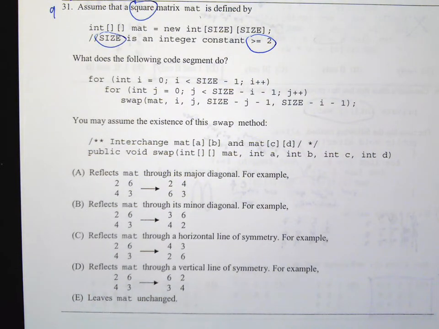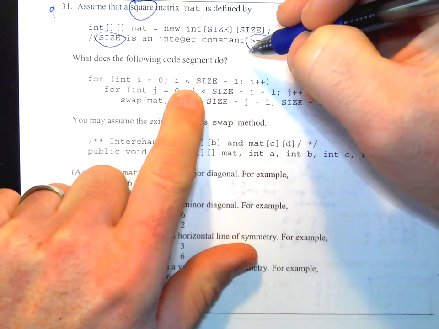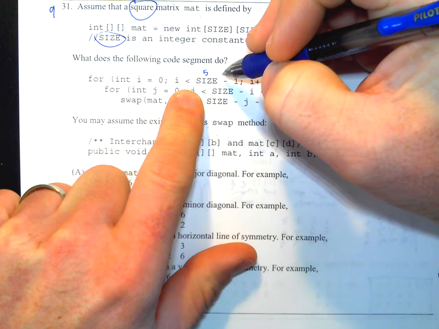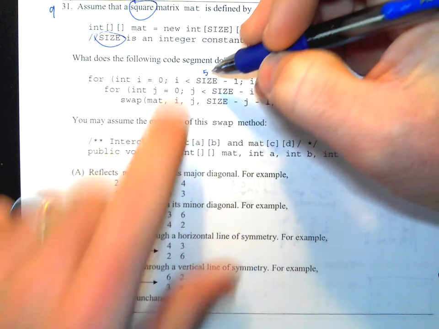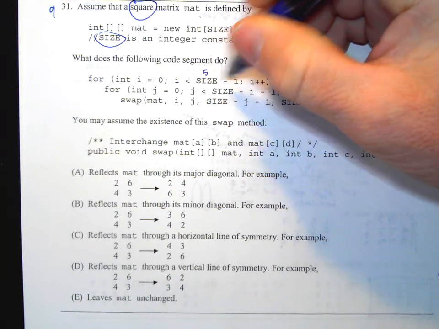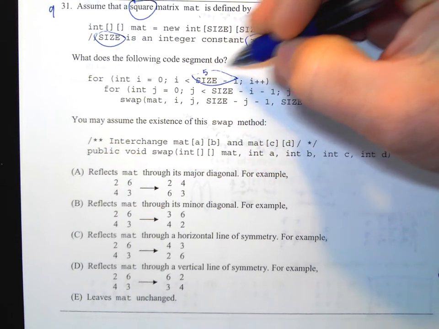So it's a 2 by 2 matrix at its smallest. It could be bigger. What does the following code segment do? So it goes through the rows, but stops at, let's say the size is 5. It stops at the last, it doesn't get to the last row, right?